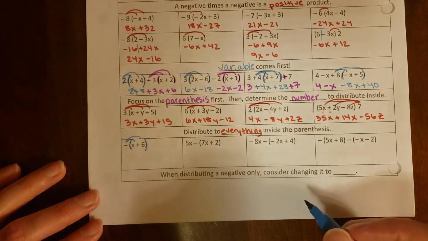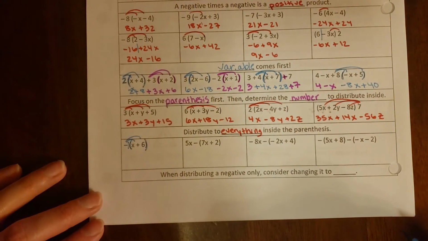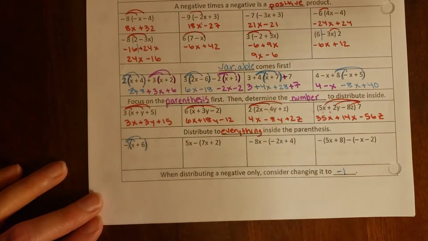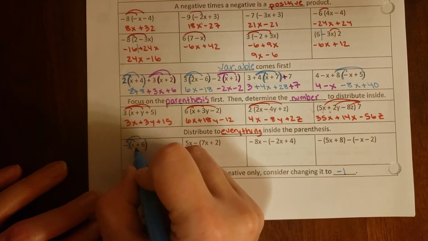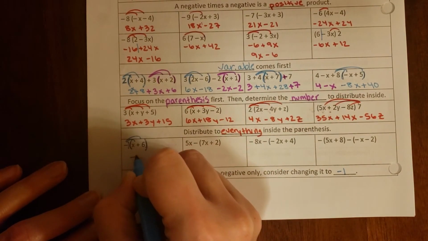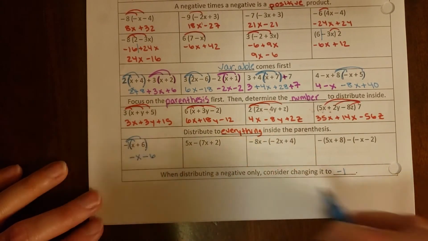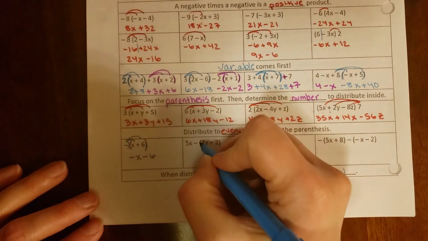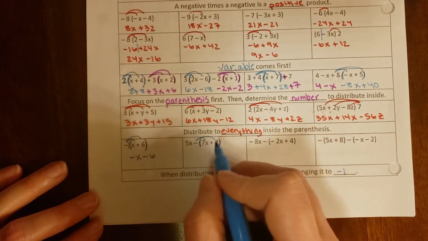That's still confusing for kids. So if it helps you, you can change that negative into a -1. It accomplishes the same thing. So if I change a positive x to a negative x, it becomes that. Change a positive 6 to a negative 6. Okay. So here I'm distributing a negative to everything inside.